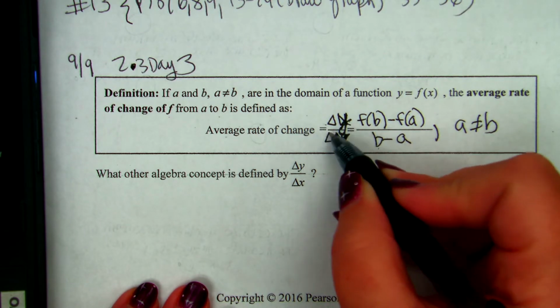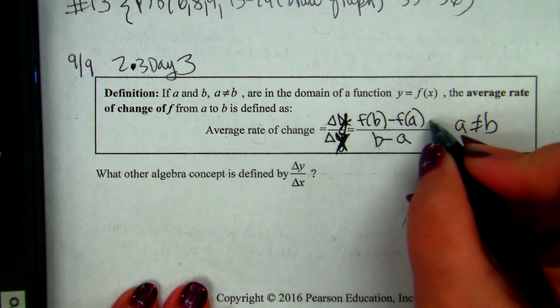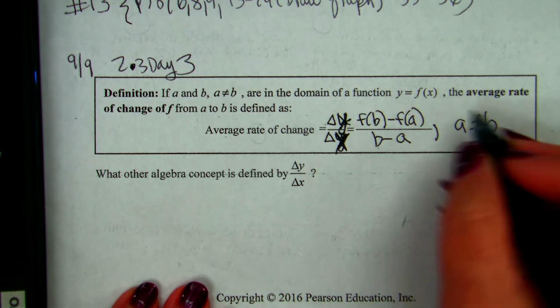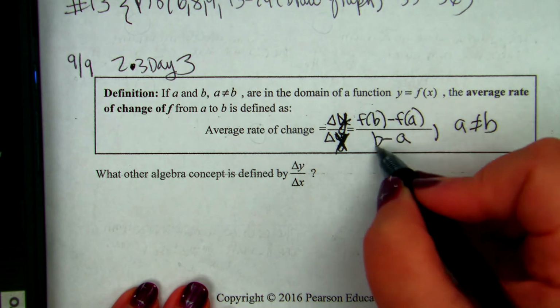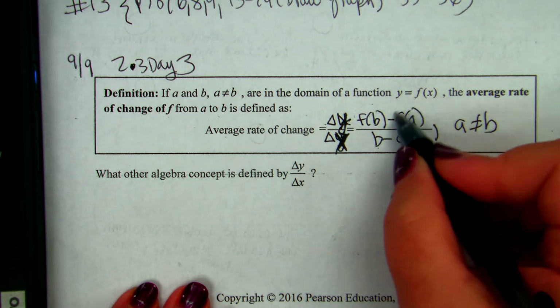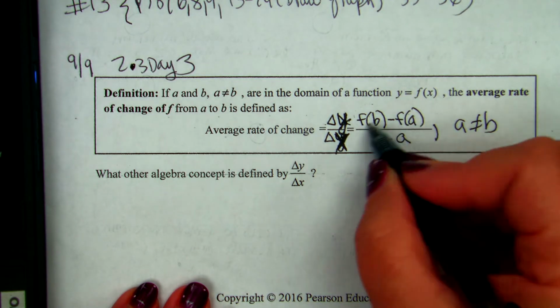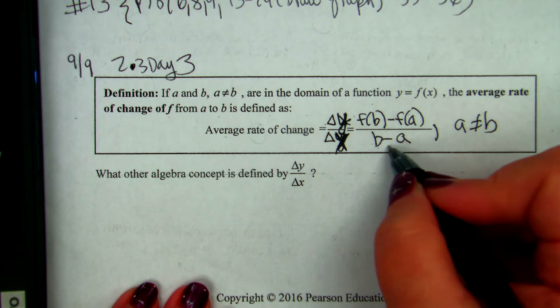That equals f of b minus f of a over b minus a, where a is not equal to b. This is f of b, the y value of b, and this is f of a, the y value of a, and you subtract the y values over subtract the x values.